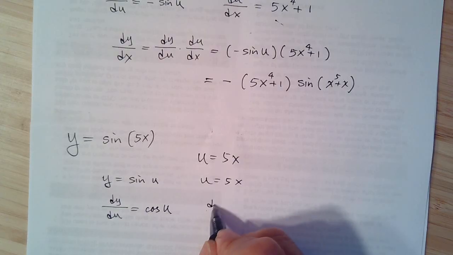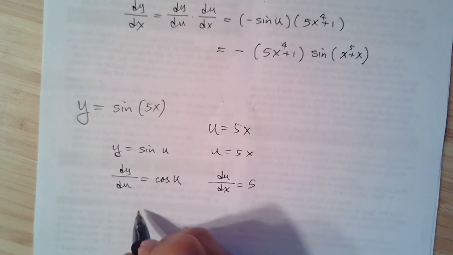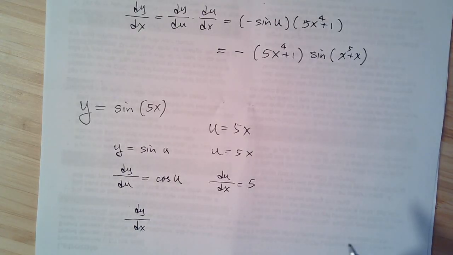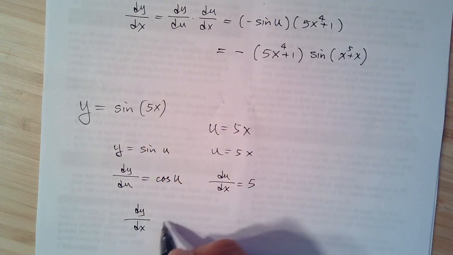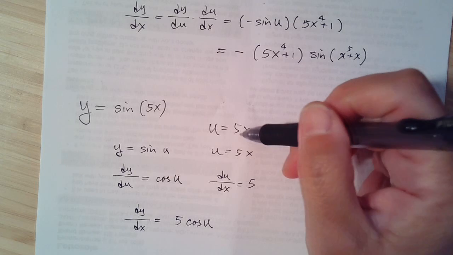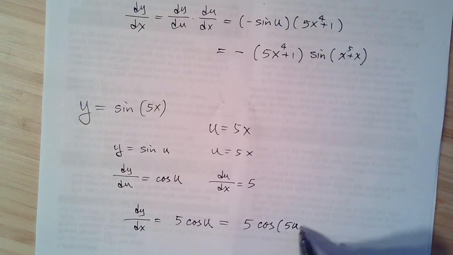And then du over dx, which is 5. So dy over dx, remember I said I'm not going to write down this step because I just multiply. So I get a 5 cosine u, but u is 5x. So I write 5 cosine 5x.